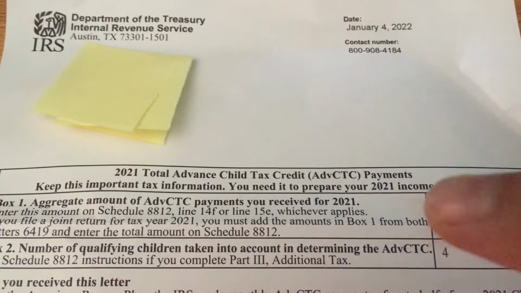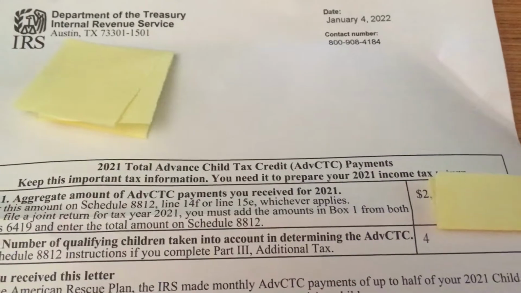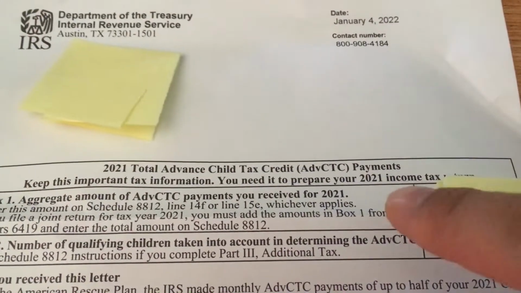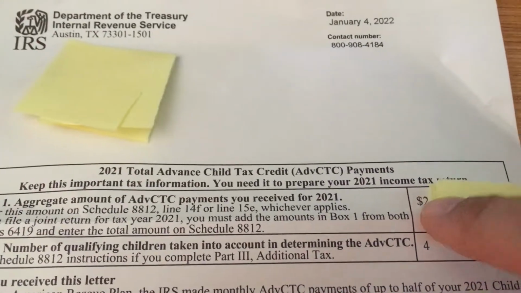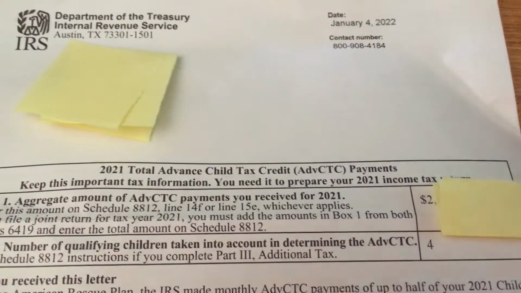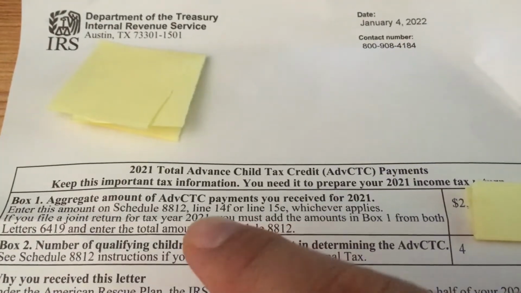But in this case, if you received this advanced child tax credit, your child tax credit will be reduced by whatever amount they gave you in advance. So over here, I'm kind of blocking what I have, but this amount needs to be transferred to form 8812.